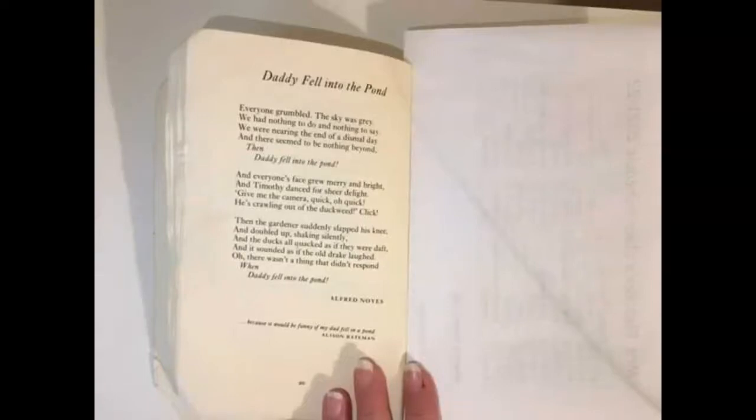Everyone grumbled. The sky was gray. We had nothing to do and nothing to say. We were nearing the end of a dismal day, and there seemed to be nothing beyond. Then Daddy fell into the pond, and everyone's face grew merry and bright, and Timothy danced for sheer delight.